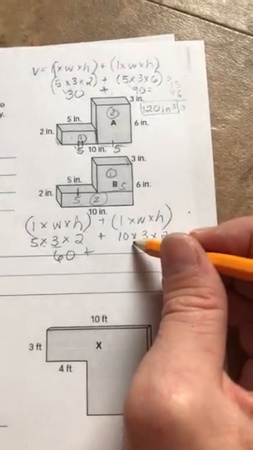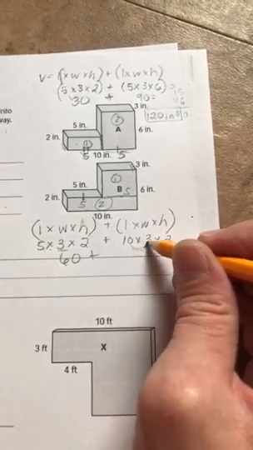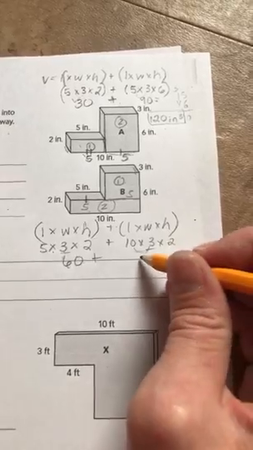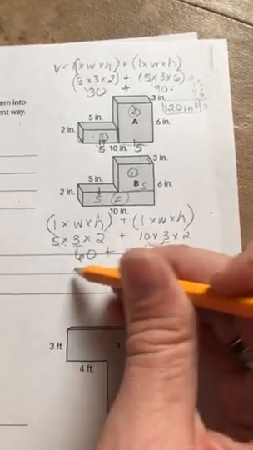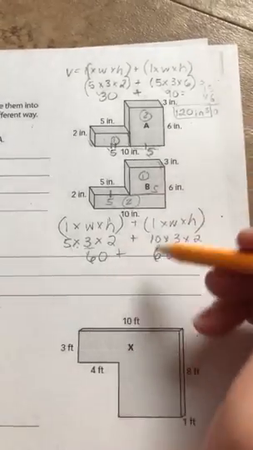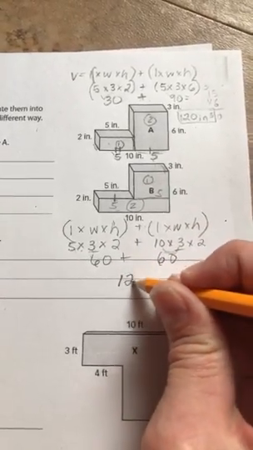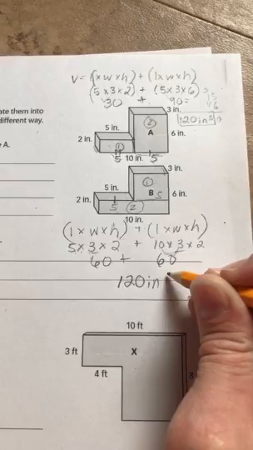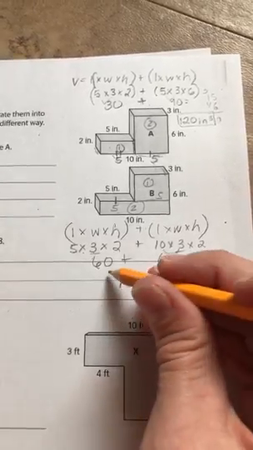And trying on the next one, I'm going to get 30 here. 30 times 2 is 60. And then I can join together the volume of the first one with the volume of the second one. I'm going to get a total of 120 inches cubed, or cubic inches.